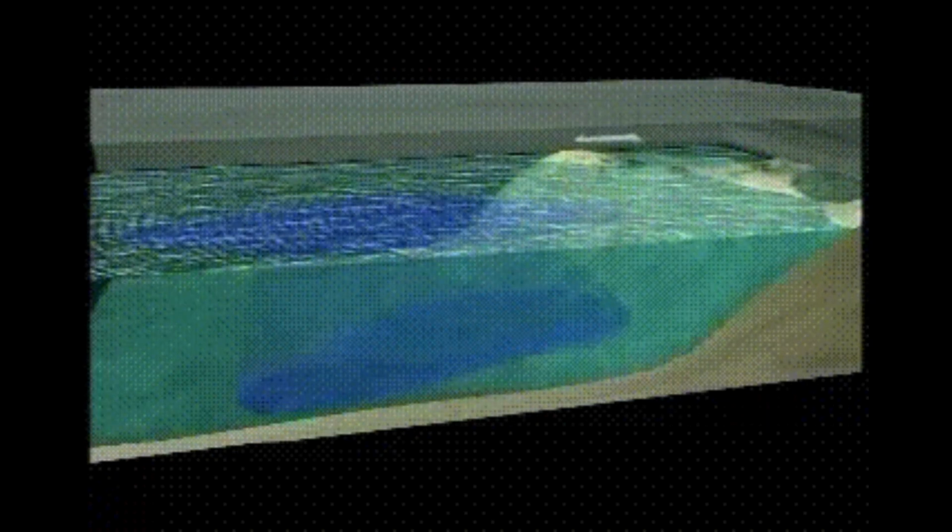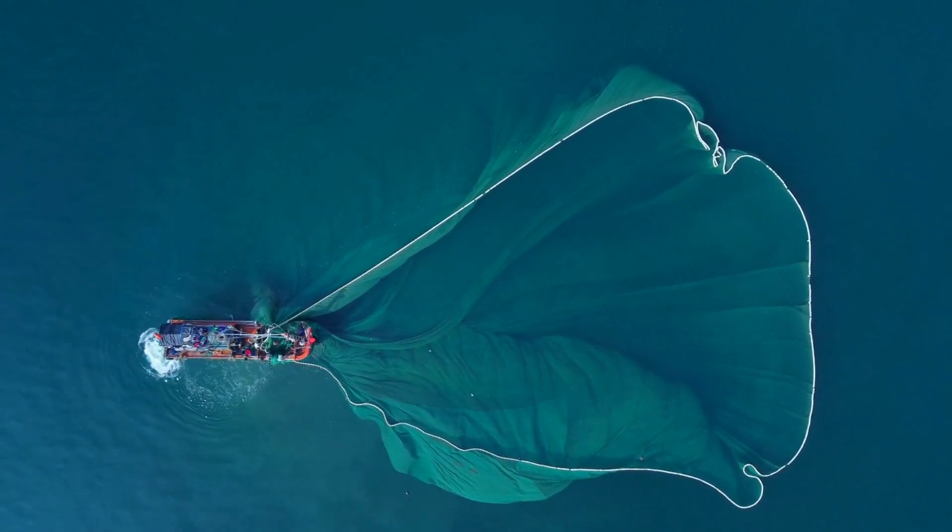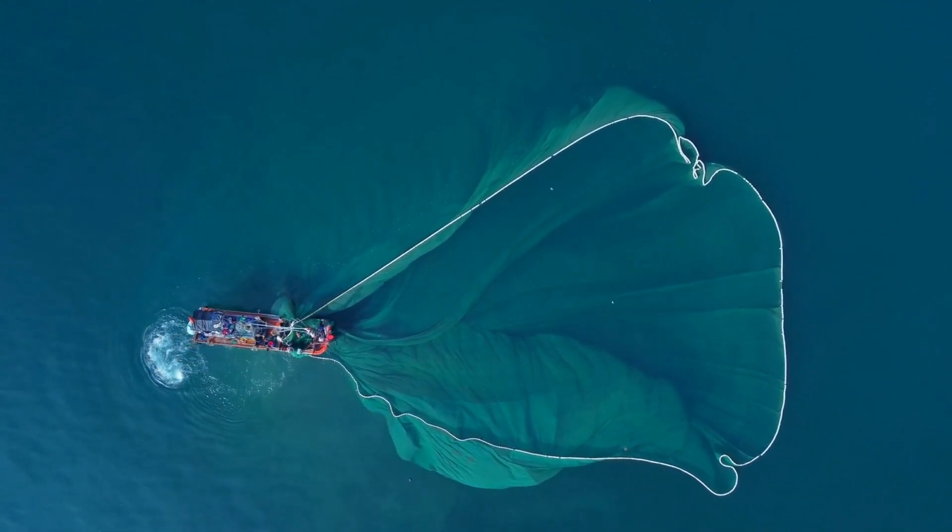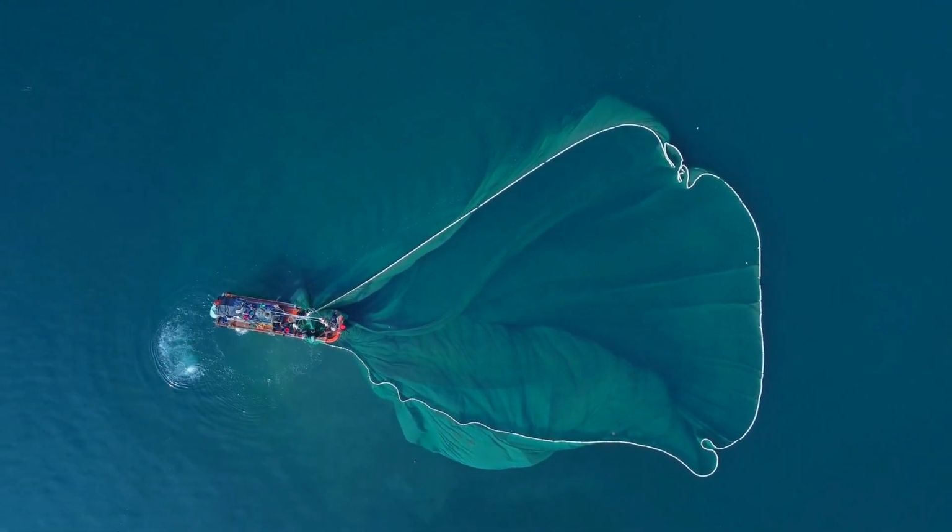This is great news for the fishing industries of countries like Peru and Ecuador, where upwelling supports tons of fish and plankton, which makes the ocean a huge source of food and income.